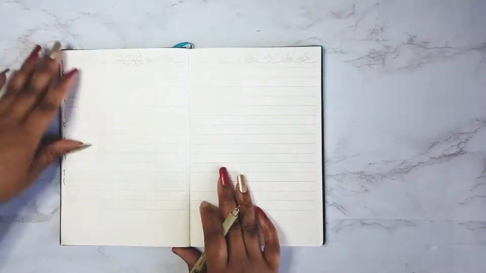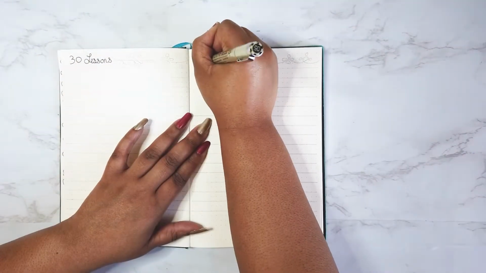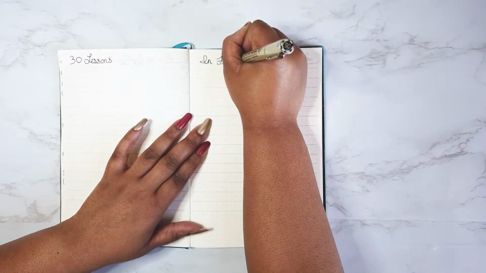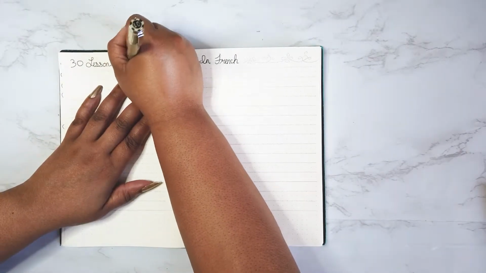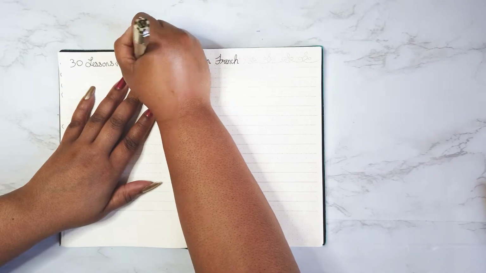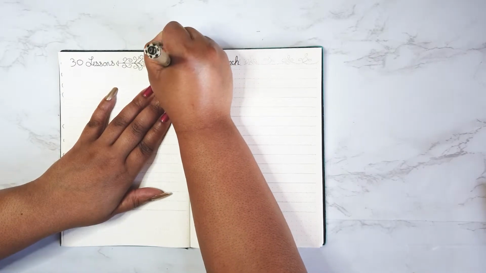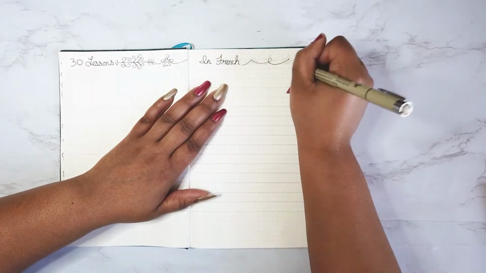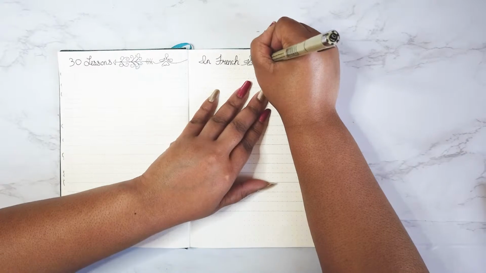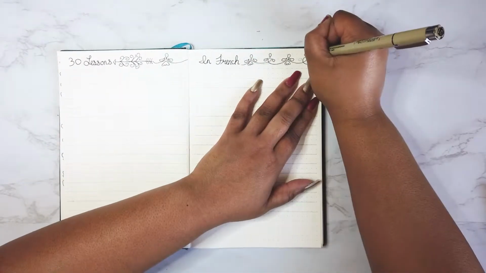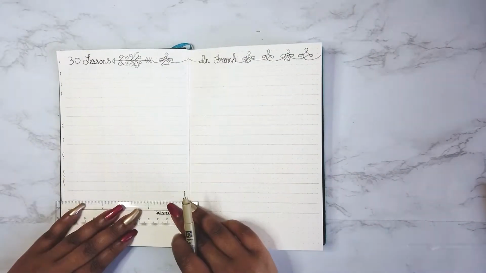And then the next page is just a challenge that I'm doing for myself. It's just 30 lessons in French, because I definitely want to spend my time really working on my French. It was going to be 30 phrases in French, but I changed it to lessons because sometimes the lessons that I'm doing, I'm using Pimsleur, in case you're wondering, is what I'm doing for that. And I just figured that it'd be a good place to put it.